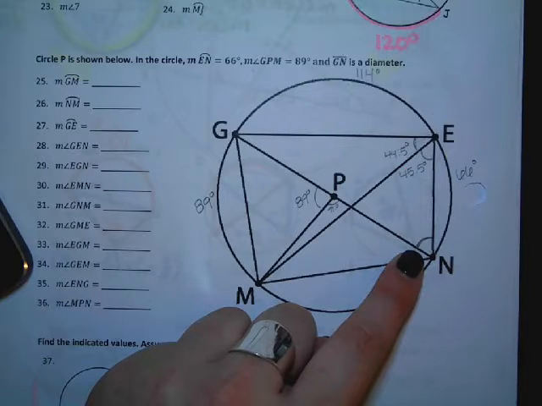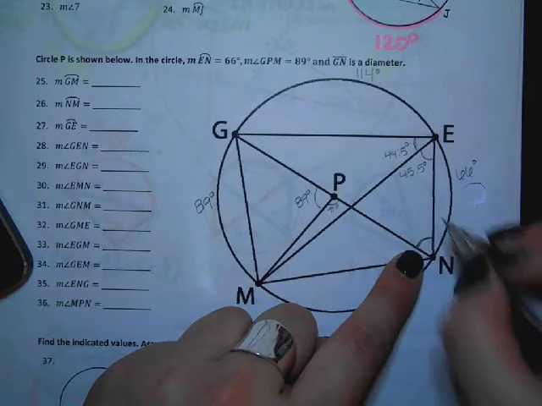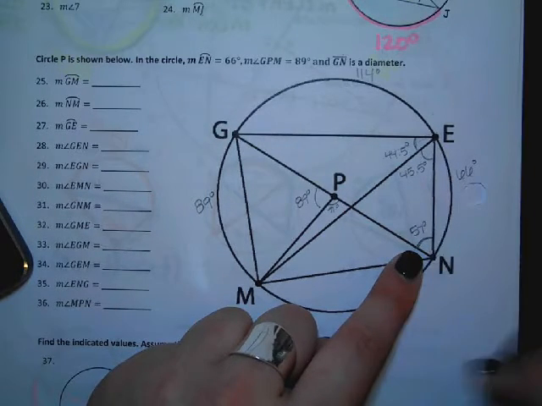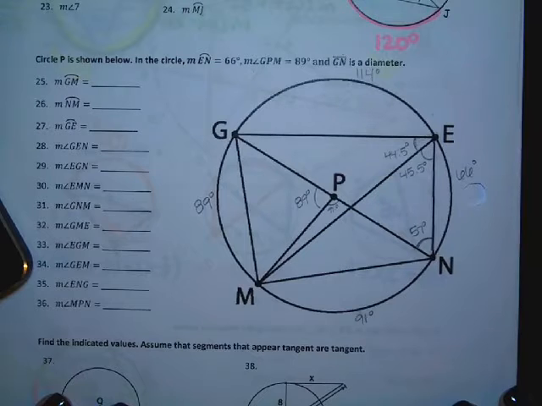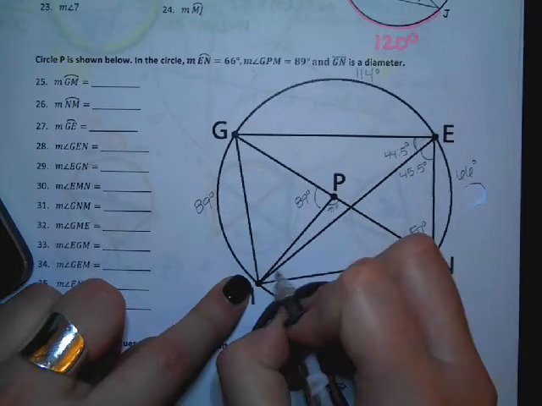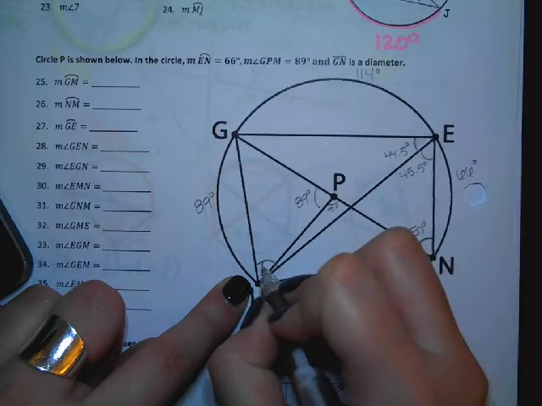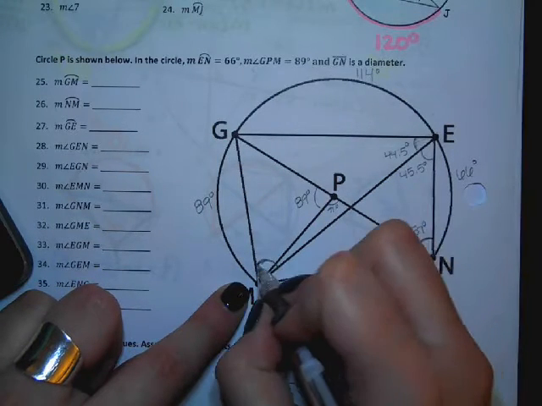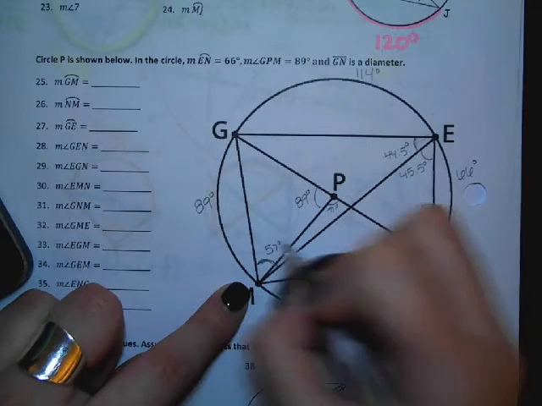Okay, and that is 57. That's half of 114. That's 57. Okay. GMP. So this whole thing, or GME. Yep, GN is this whole thing is 57.